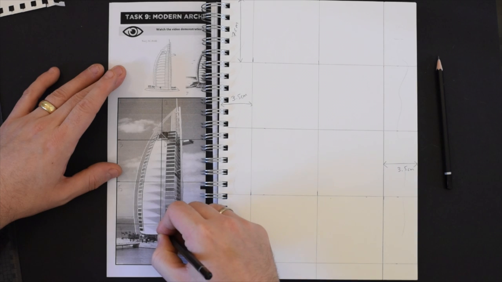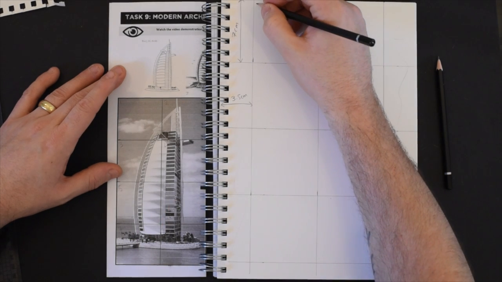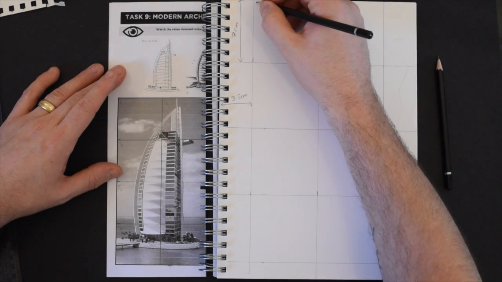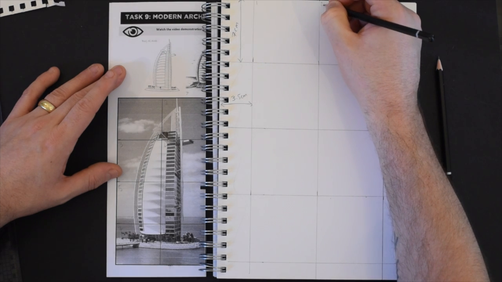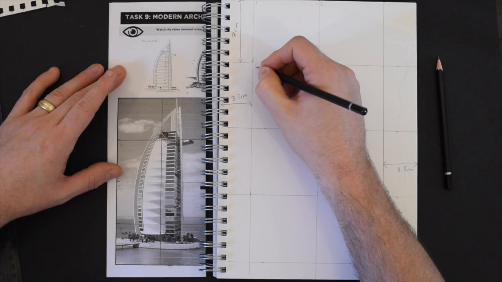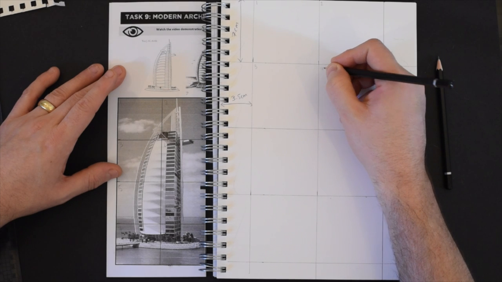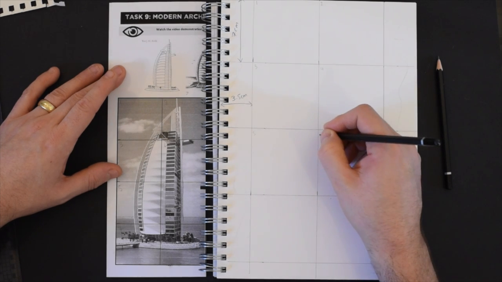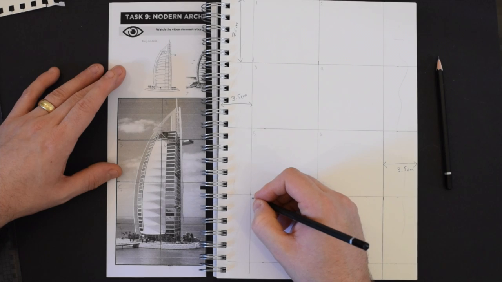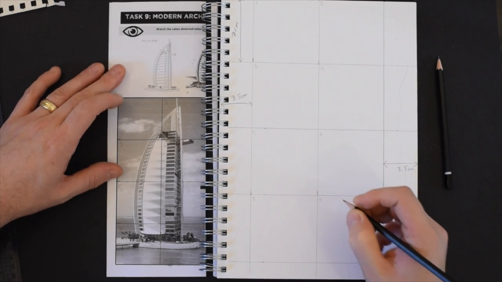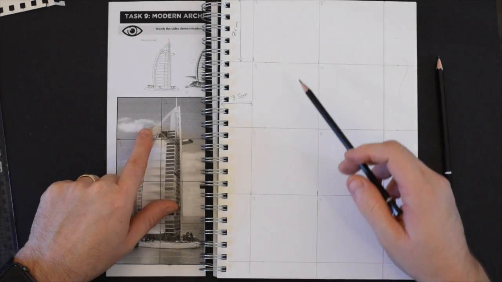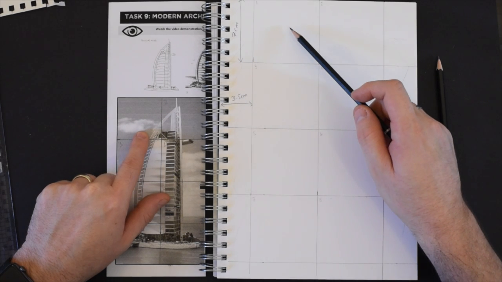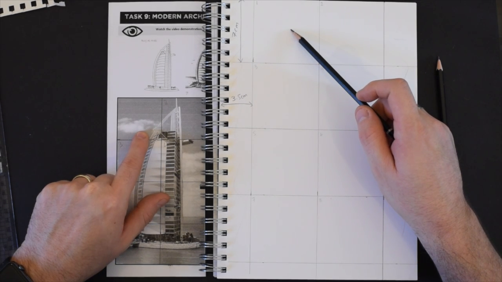So I'm just going to grid up my source picture there, and then I'm just going to very lightly, just in the top corner, write the boxes. This will allow me to know which box is which. So that might be a little tip to help you. And we're going to start with box 1. So I'm looking at box 1 on my source picture, I'm looking at box 1 on my piece of paper.